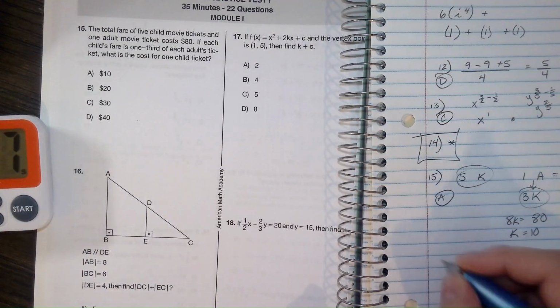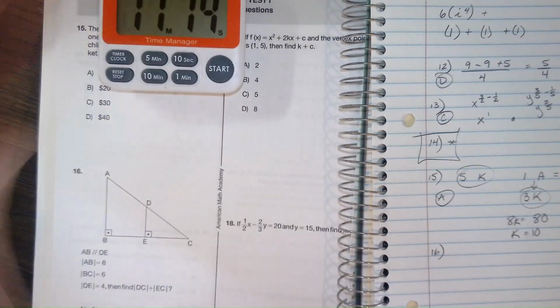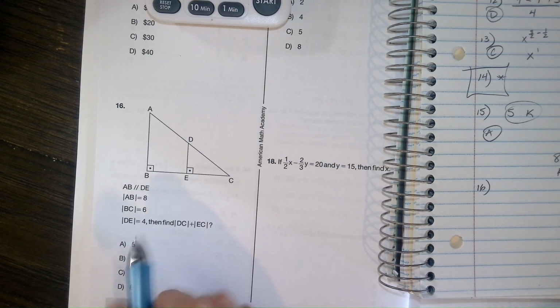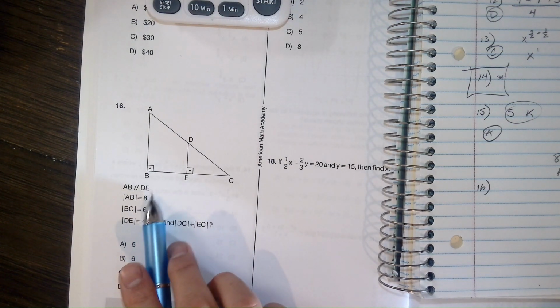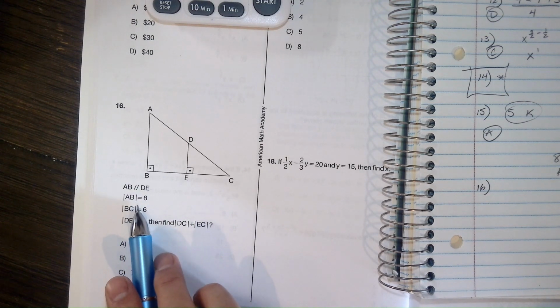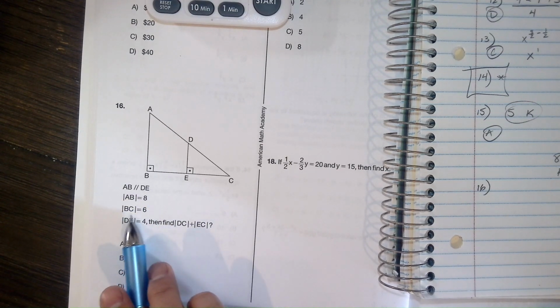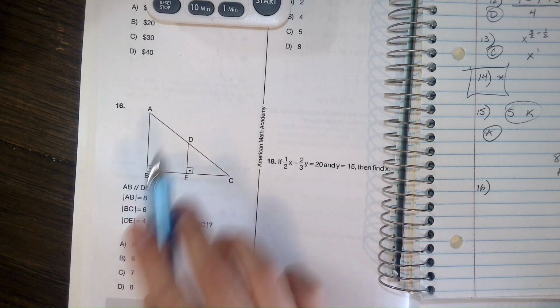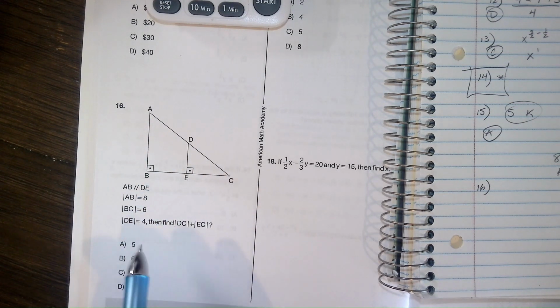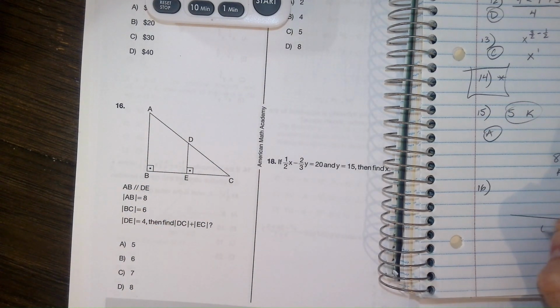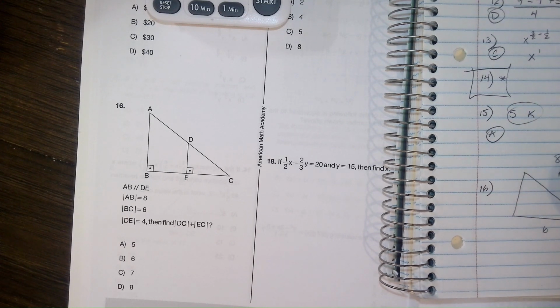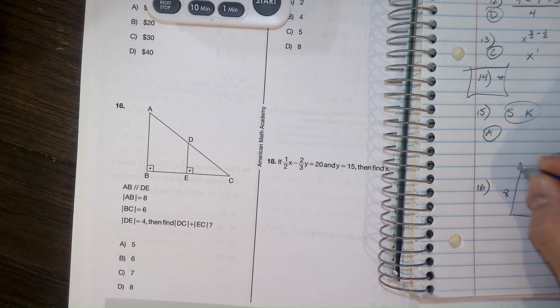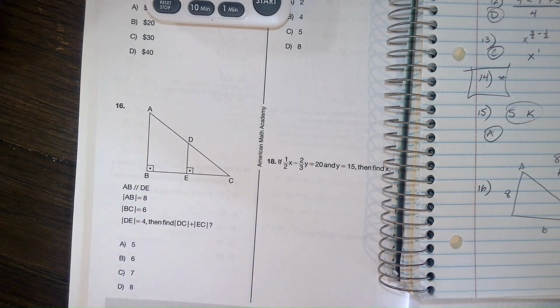All right, then we have number 16. I like these. I like the geometry. AB is parallel to DE. AB is 8, BC is 6. It looks like a 3, 4, 5 triangle where the base is 6, which is a multiple of 3. So that's 3 doubled, 4 doubled, 5 doubled. AC would be 10, but it's not asking that.